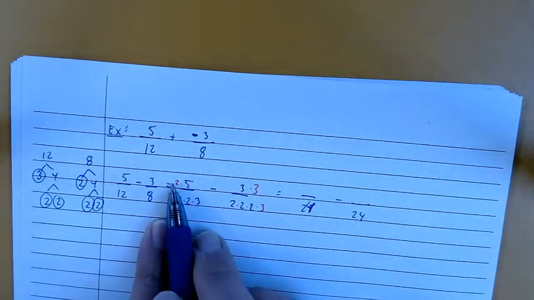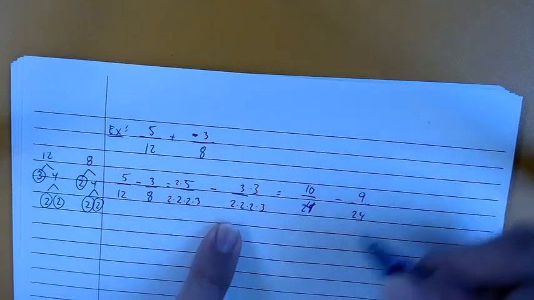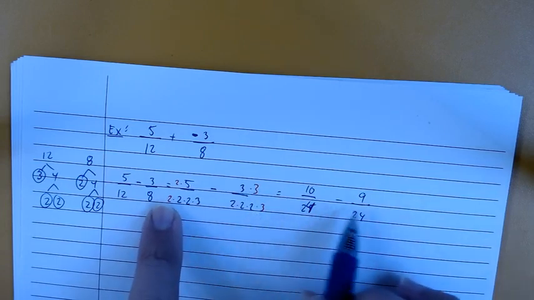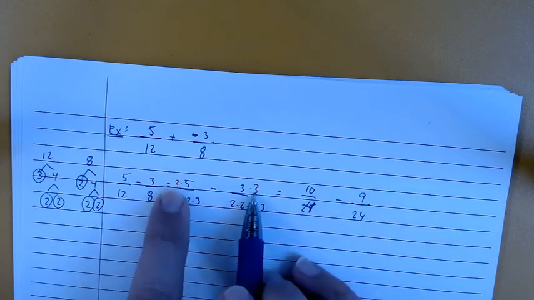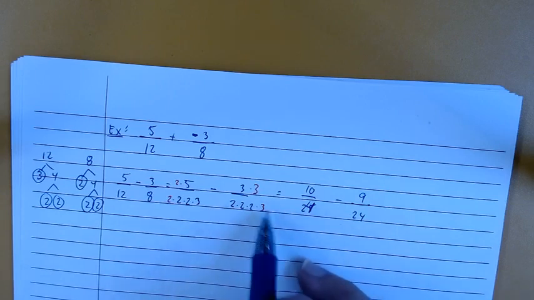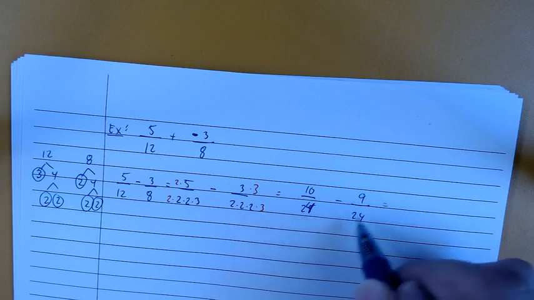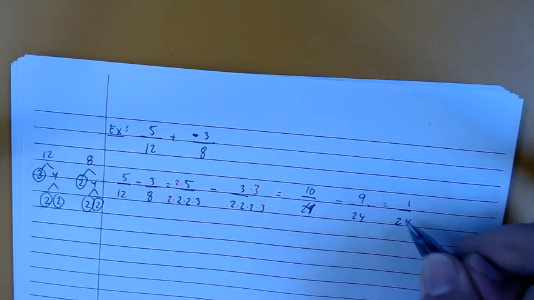Our numerators, 2 times 5 is 10. 3 times 3 is 9. Don't forget to change the numerators at the same time as your denominators. That is the single most common mistake we see when people are adding and subtracting fractions, is they'll find the common denominator and they'll forget to change the top. Right? So you change the bottom, you've got to do the same thing on top. So here that's 10 over 24 minus 9 over 24, which is just 1 over 24.